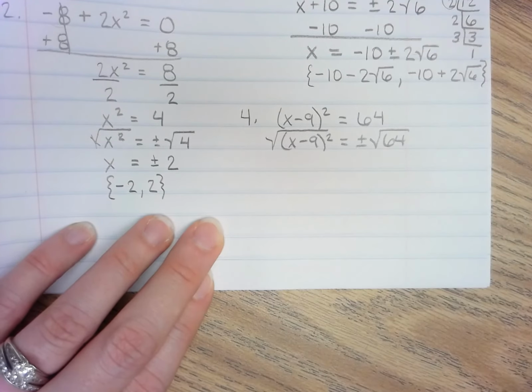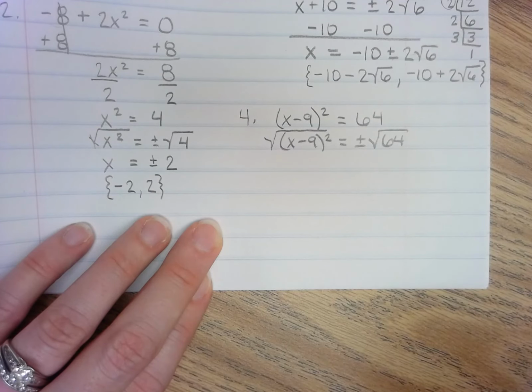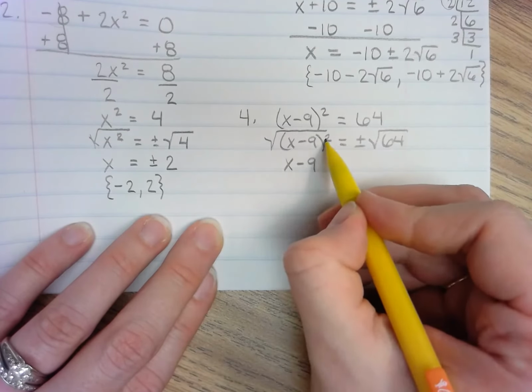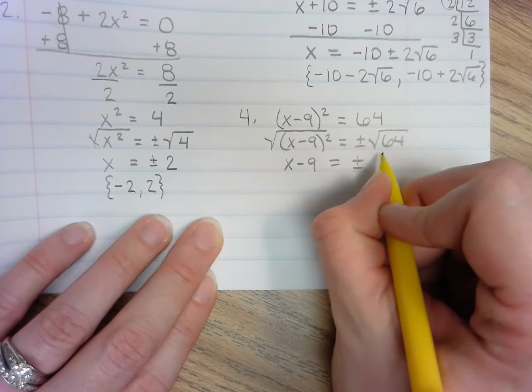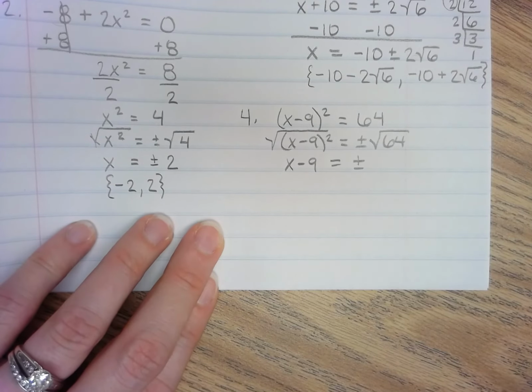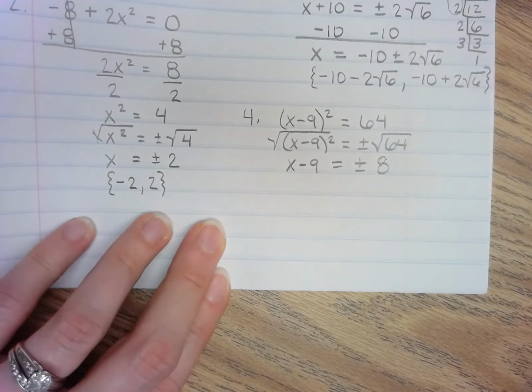Always have plus and minus, or else you'll only have one solution, which will cause you to miss the problem. It does need 2 solutions. So x minus 9, because squaring and square root cancel, equals plus or minus square root of 64. 64 is a perfect square, or if you need to do the prime factorization to see that it does simplify completely, square root of 64 is 8.